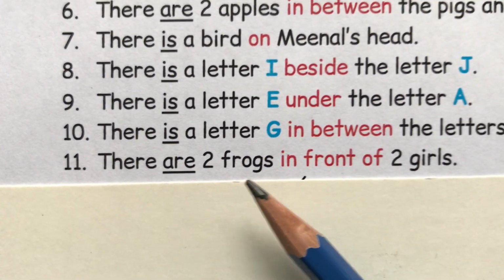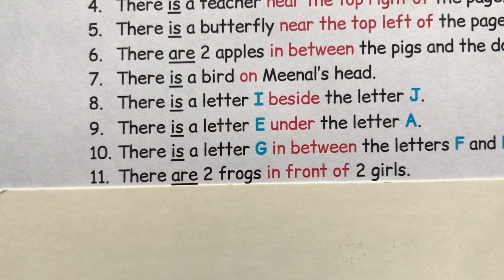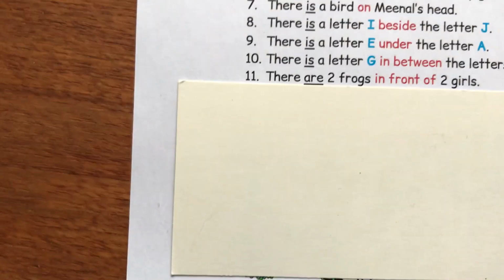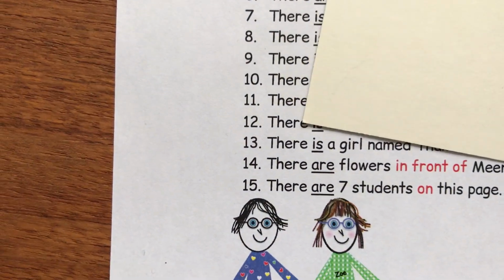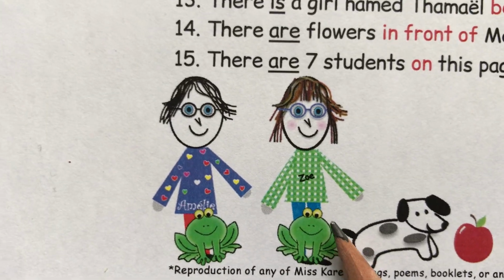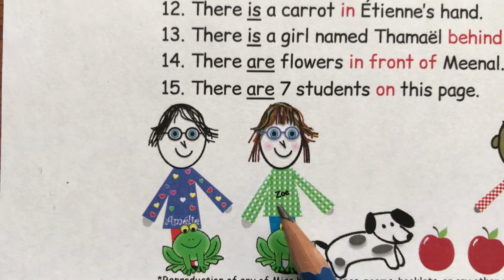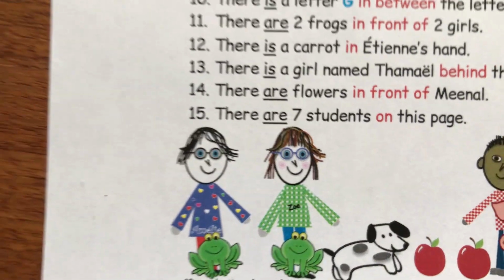There are 2 frogs in front of 2 girls. That's number 11. Let's see. There are 2 frogs in front of 2 girls. En avant d'eux. In front of 2 girls.